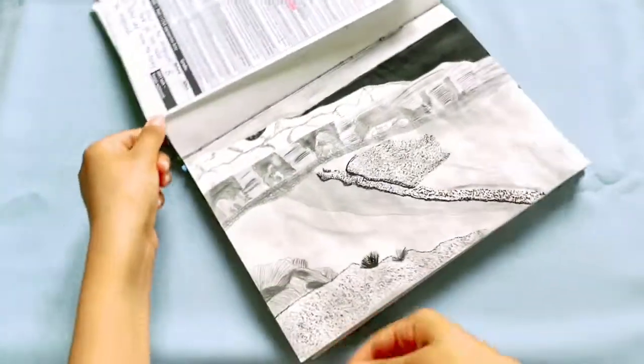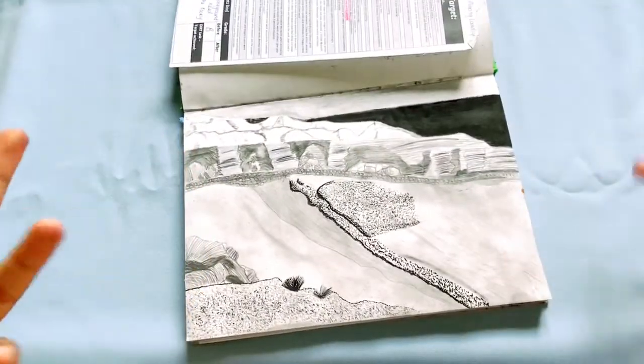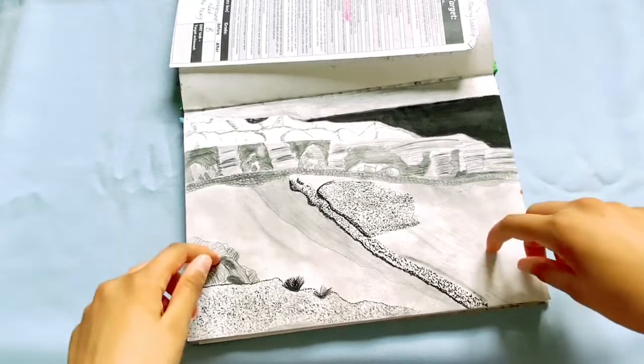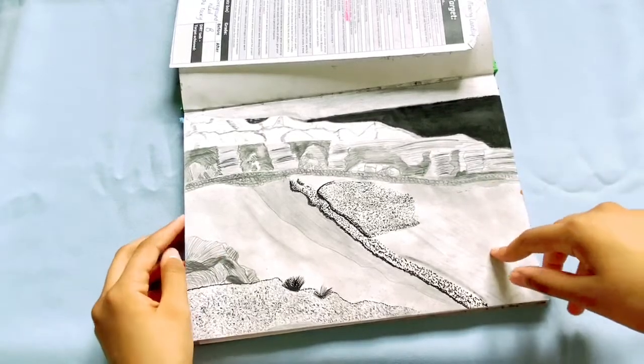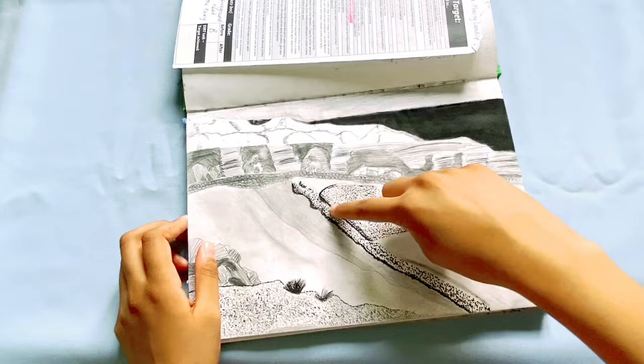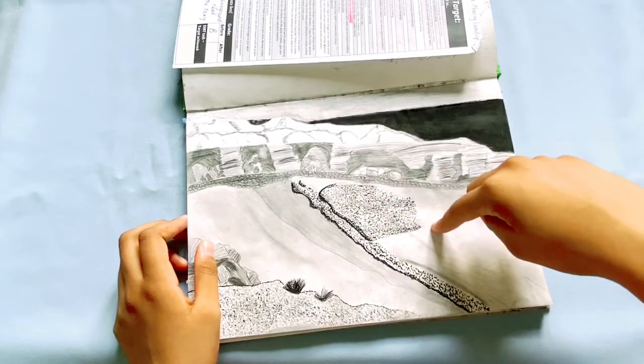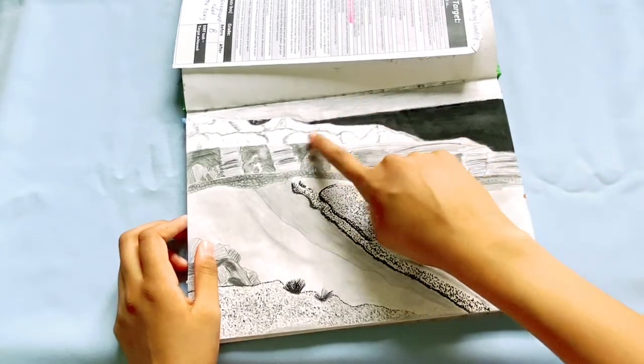So this was one of the first pieces I ever did in my school sketchbook. We were basically given a picture and we had to recreate the picture using mark making techniques like I did here.